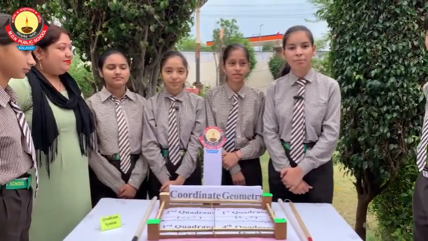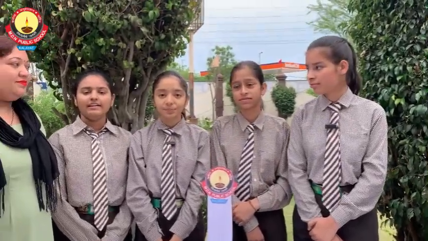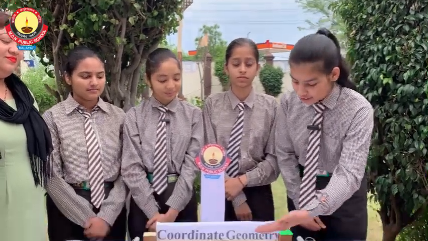Good morning. I am Reed from class 9D. I am Kinjal. I am Chetna. And I am Swani. Today we are representing a knowledgeful model and the topic of our model is coordinate geometry.